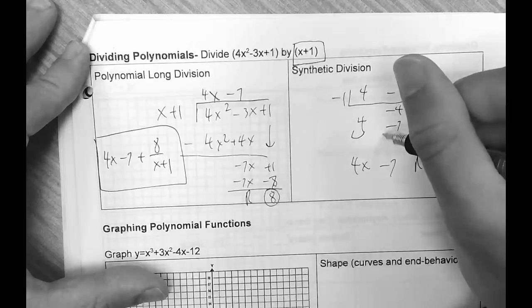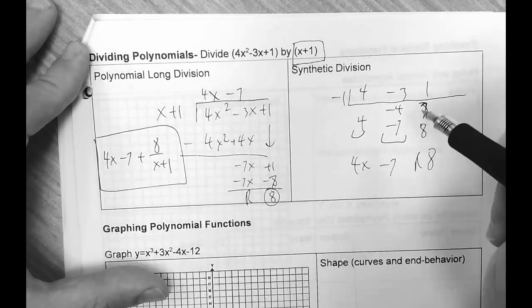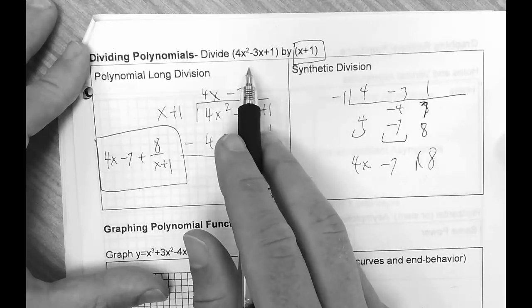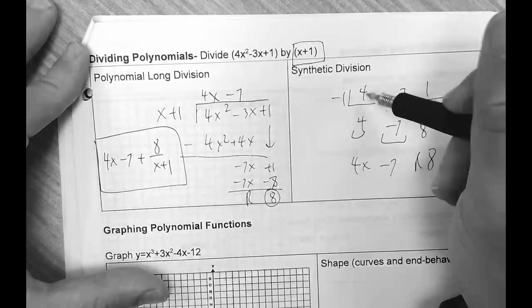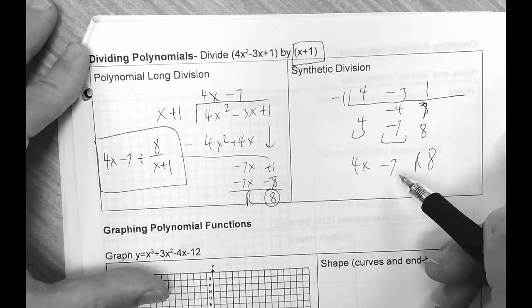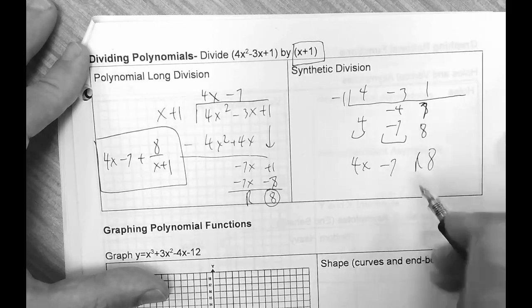These terms here are 1 degree lower than our original. So this was an x squared, now it's an x. This was an x, now it's a constant term, and so on. Okay, so we get the same answer for both.